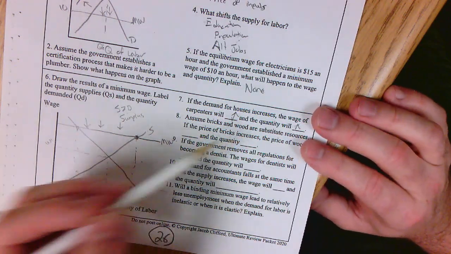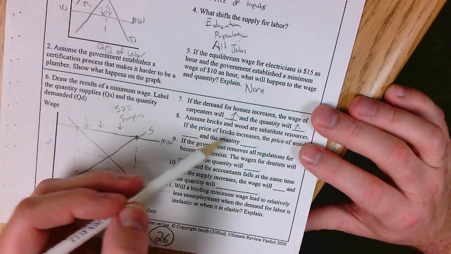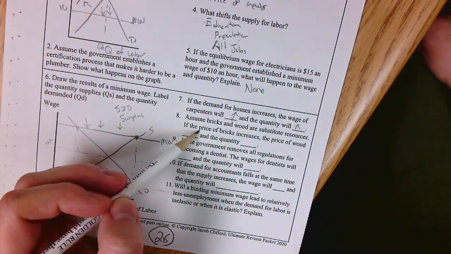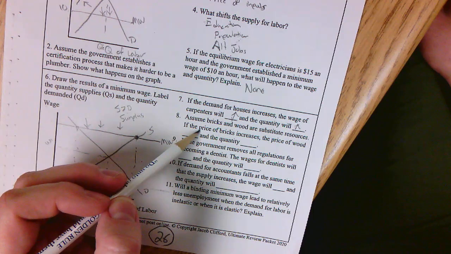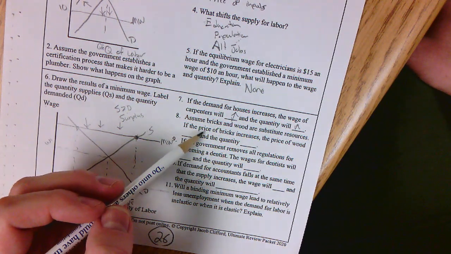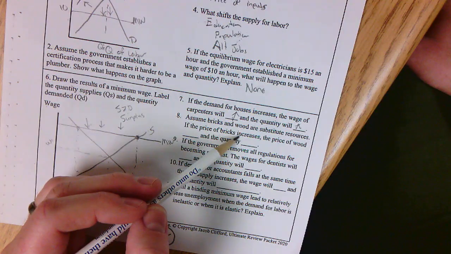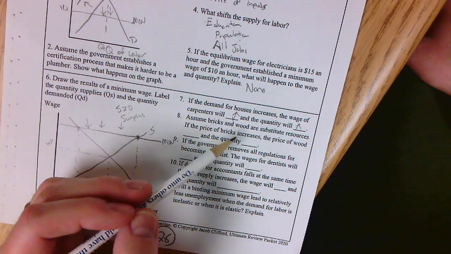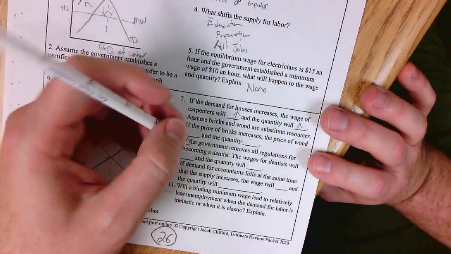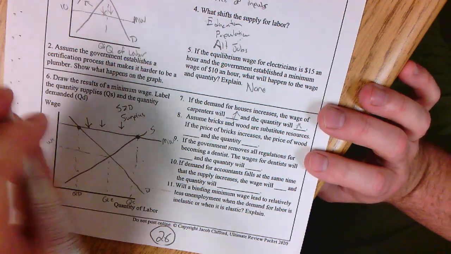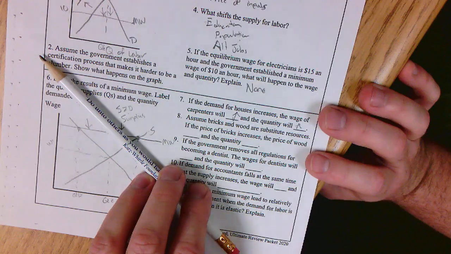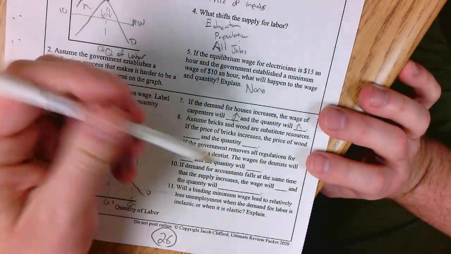Assume that bricks and wood are substitute resources. If the price of bricks increases, the price of wood would do what? This is no different than the product market we were looking at before. If the price of bricks increases, fewer people are going to buy the bricks, and more people are going to buy the wood. The demand for the wood is going to go up. Same thing with the product market: demand goes up, prices are going to go up, and quantity is going to go up as well.